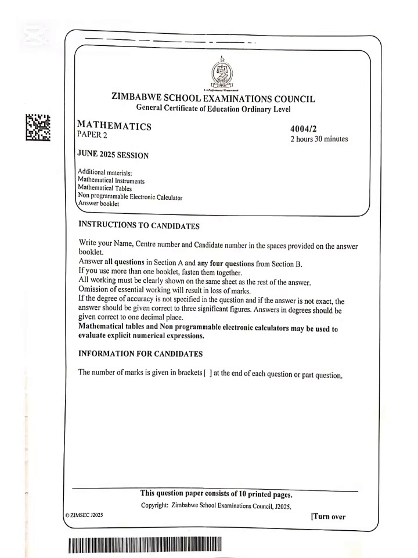Today I will be solving section A of the Maths paper 2 from the June 2025 exam.